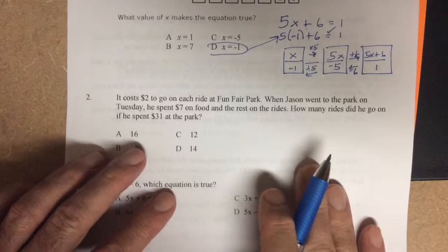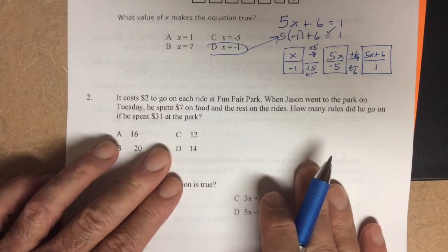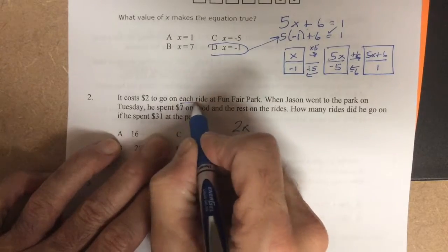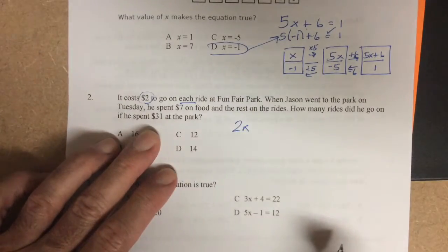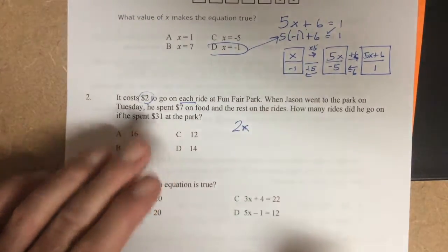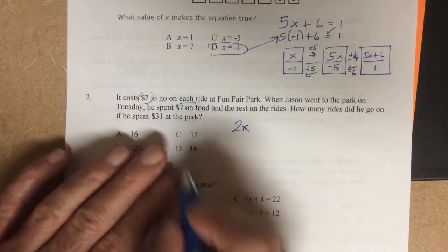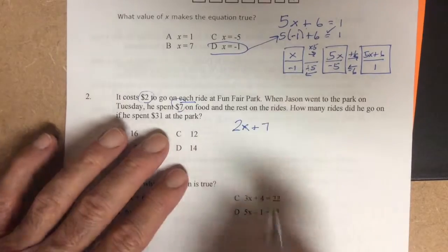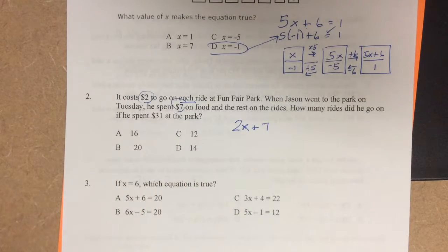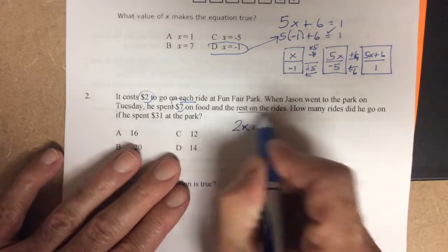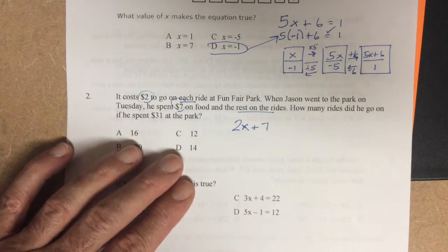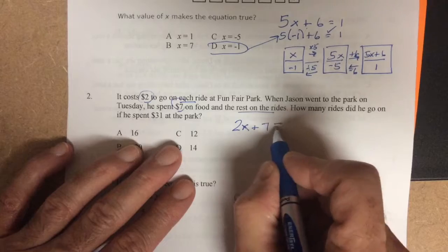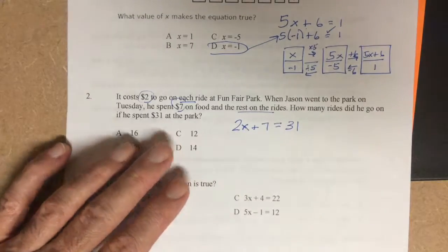It costs $2 to go on each ride at Funfair Park. Each ride, that's going to happen over and over and over again. So it's 2x. When Jason went, he spent $7 on food. That's a one-time purchase, $7 for all of his food, and the rest on the rides. The question is, how many rides did he go on if he spent a total of $31?